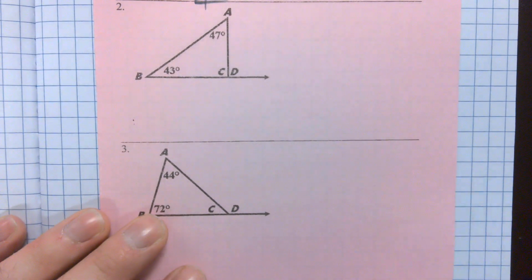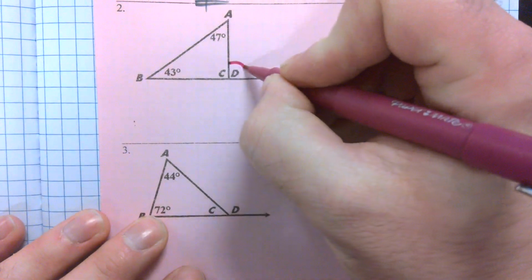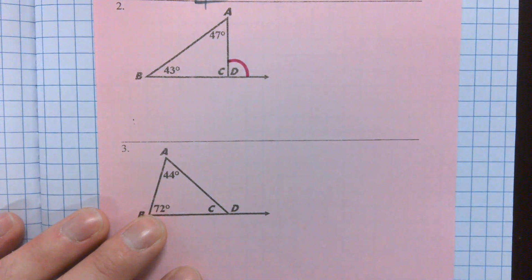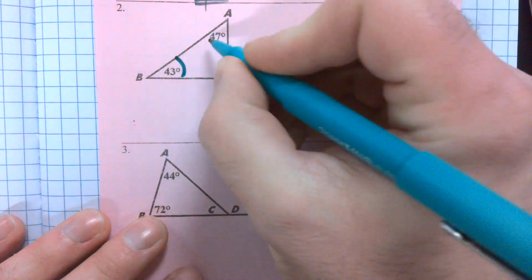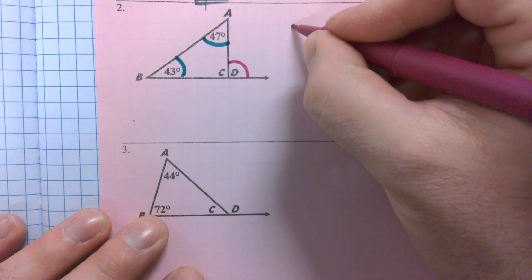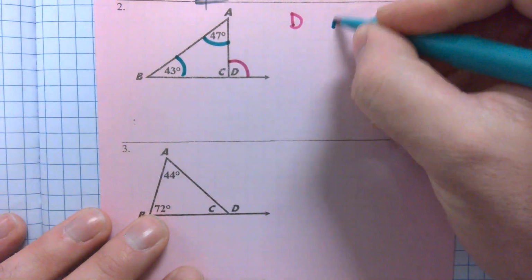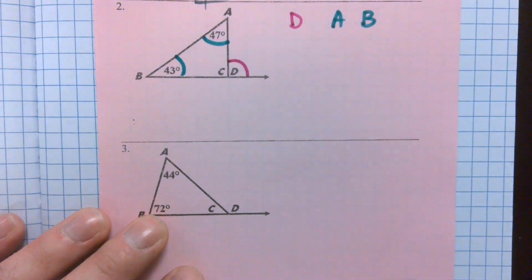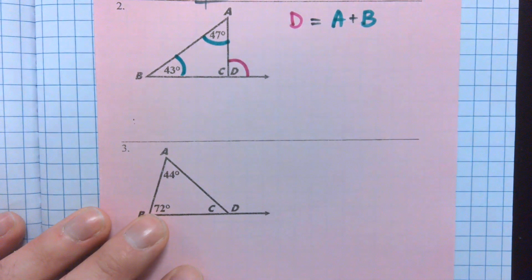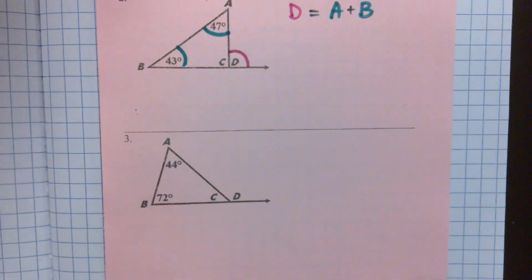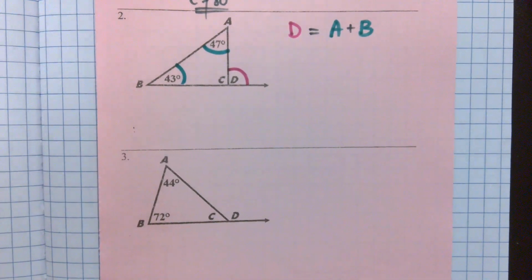Identify your remote interior angles. Obviously, angle D is your exterior angle. Set up D is equal to A plus B. See what you get. Give it a try real quick. We'll come back together and talk about it before getting our work for the day. D is equal to A plus B.